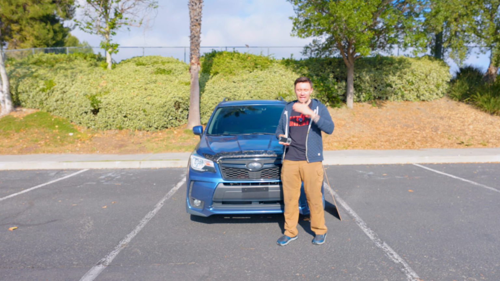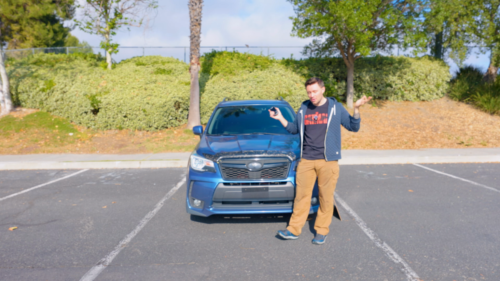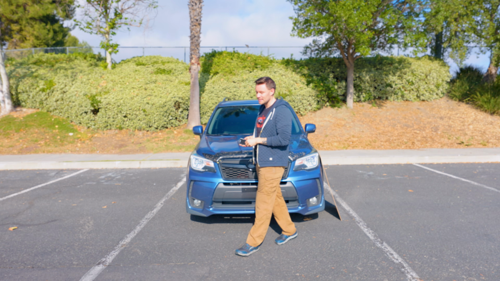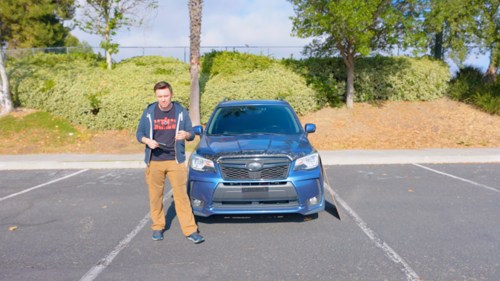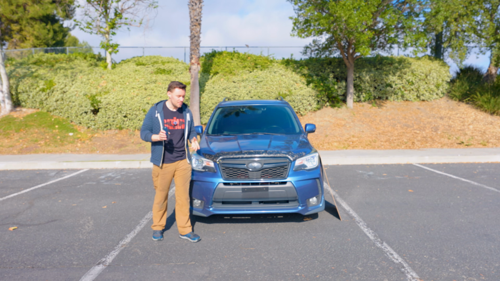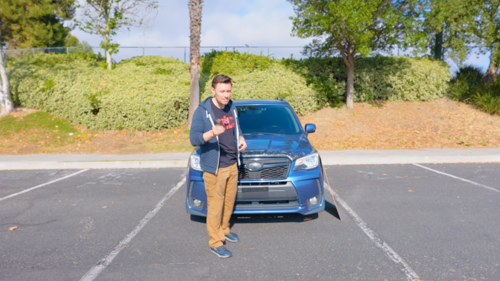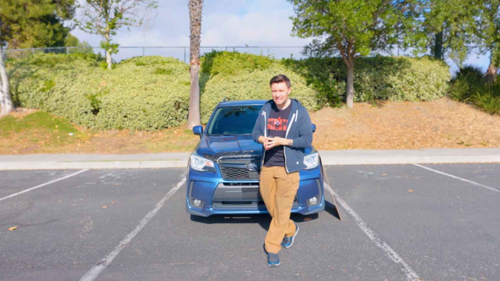I know it's a very high aspiration, but look, I've been writing my own base maps for my 2017 STI with the help of Shawn, of course, and a few other customer cars, collaborating with Shawn, and it's been a great learning experience.